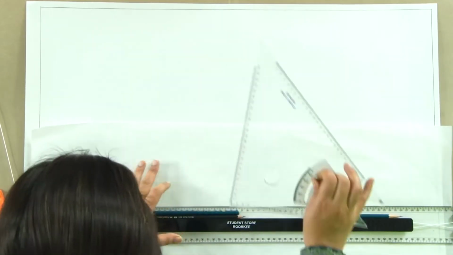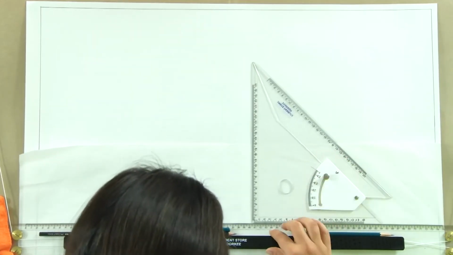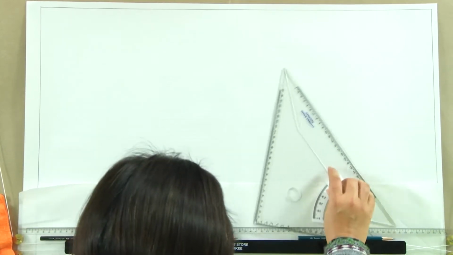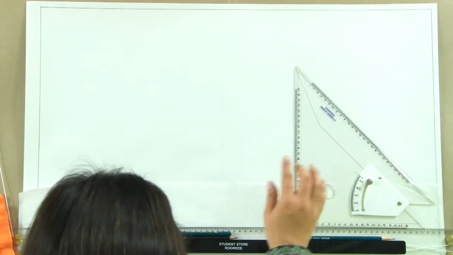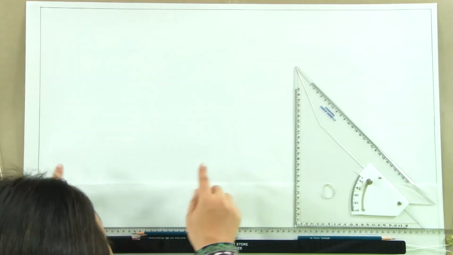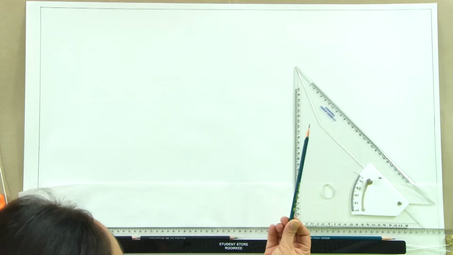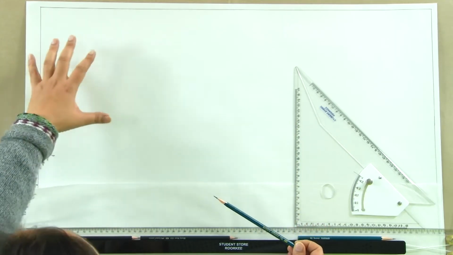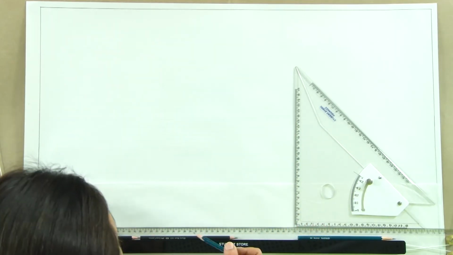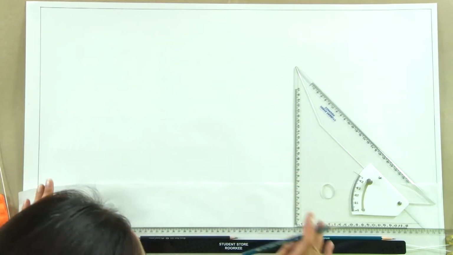So what I have already done for you is I have drawn some of these lines, very thin lines, very faint lines, using the pencil to etch, because these are just guides. We are not going to be needing them later. These are just to guide us.